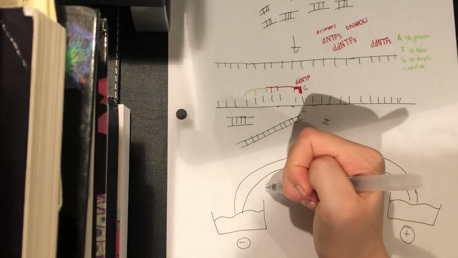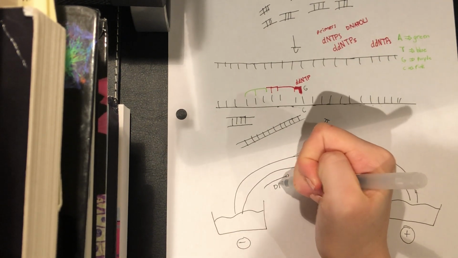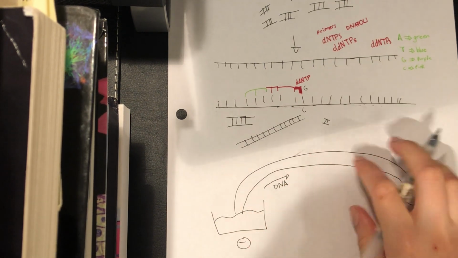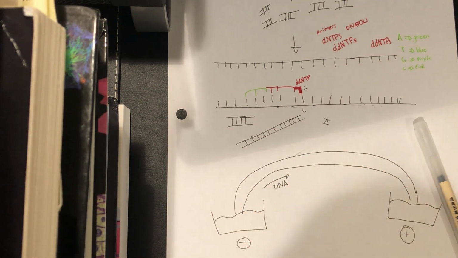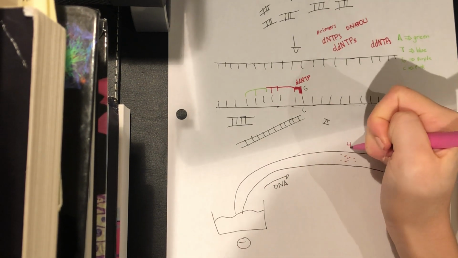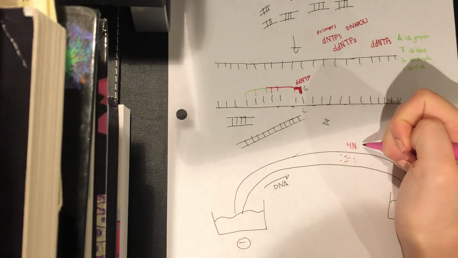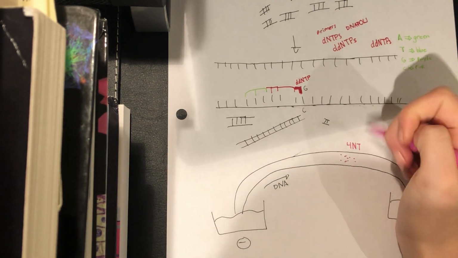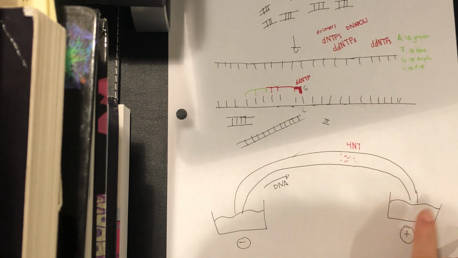So DNA is going to flow in this direction. The thing though is that within this machine, it's going to let the smaller DNA fragments, so for an example, if a DNA fragment was 4 nucleotides long, it's going to reach this end first.